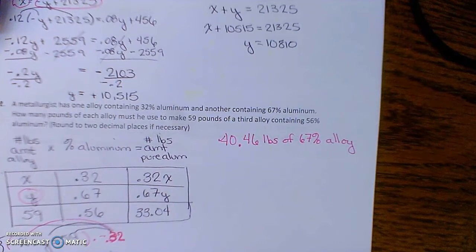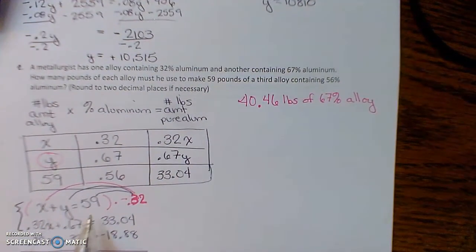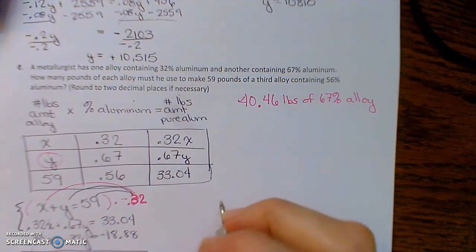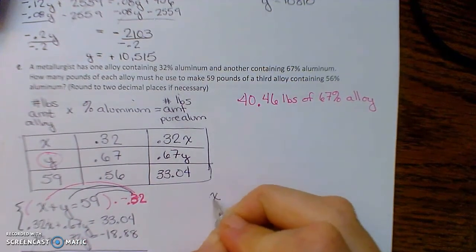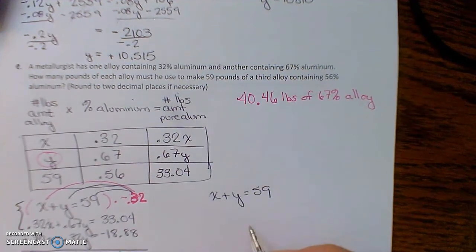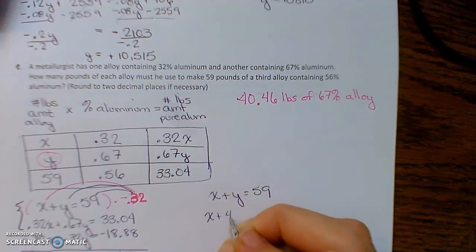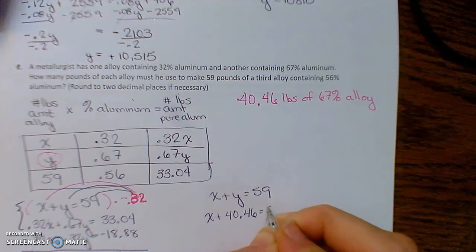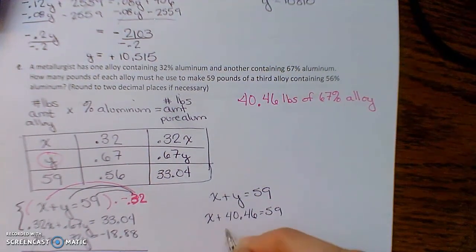And now I should also figure out how much of the other alloy. So I'll use this first equation, which was x plus y equals 59. And I know that y was 40.46. So I'll subtract that amount from both sides.